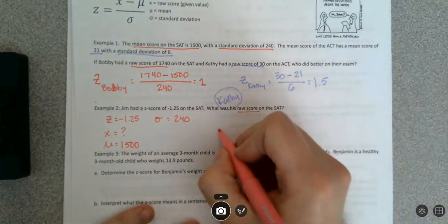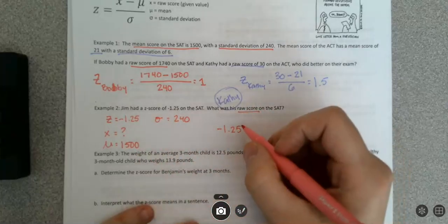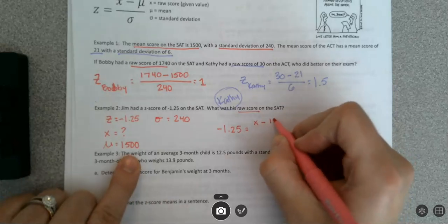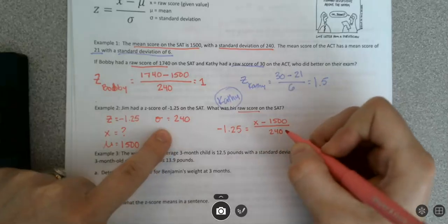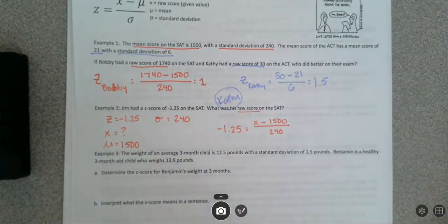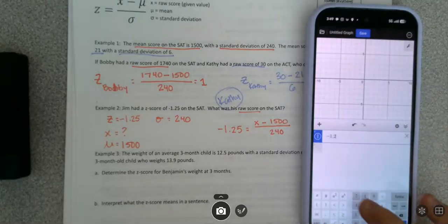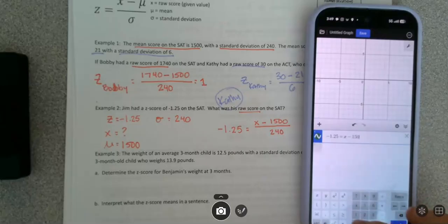Now we can set it up. Negative 1.25 equals X minus 1500, all over 240. You can get Desmos to solve this by typing the whole thing in, or you could solve it by hand. Negative 1.25 equals X minus 1500.